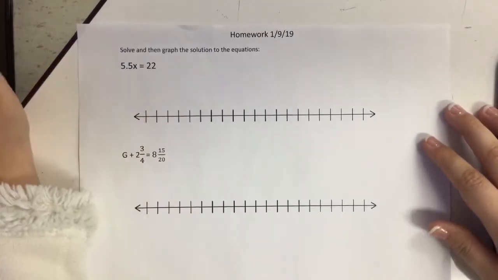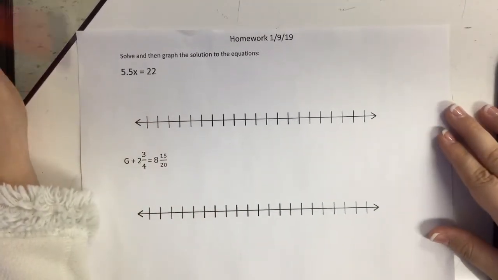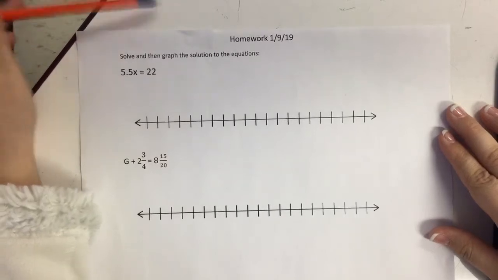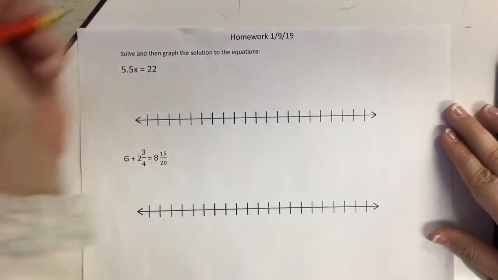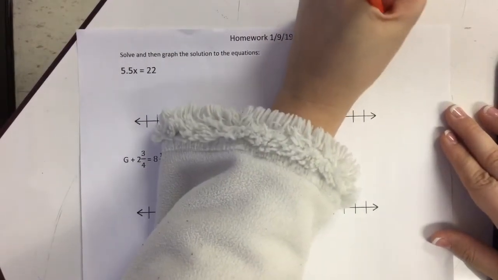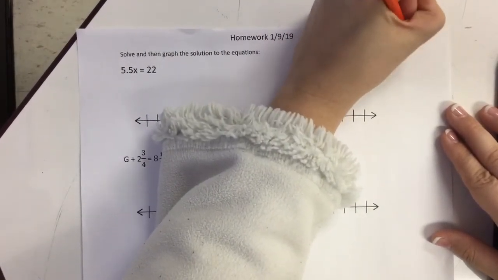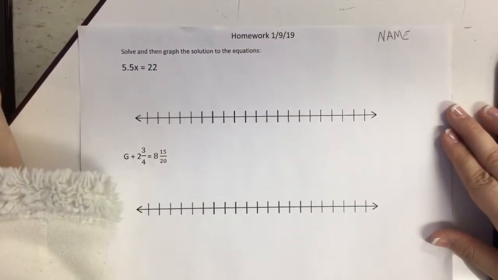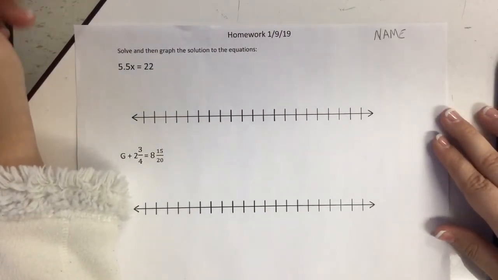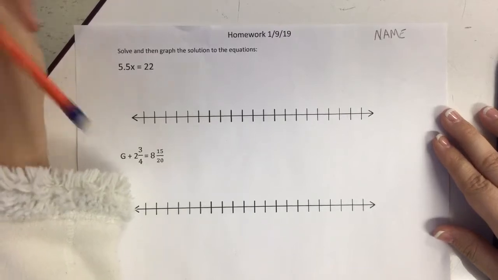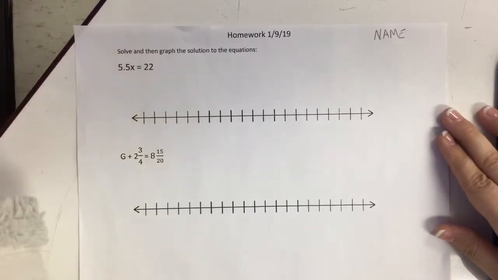All right, guys, so we are looking at our homework for tonight, January 9th, our first homework of 2019. First of all, I'm going to remind you, please, please, please, put your name. We are going to grade this in class tomorrow, and you're going to turn it in. If your name is not on it, guess what? You don't get a grade. So please, please, please put your name.